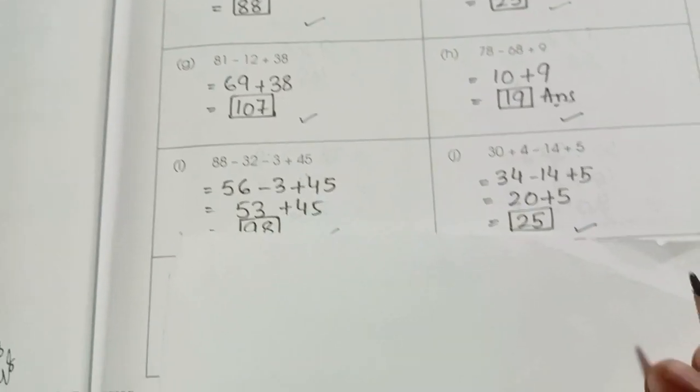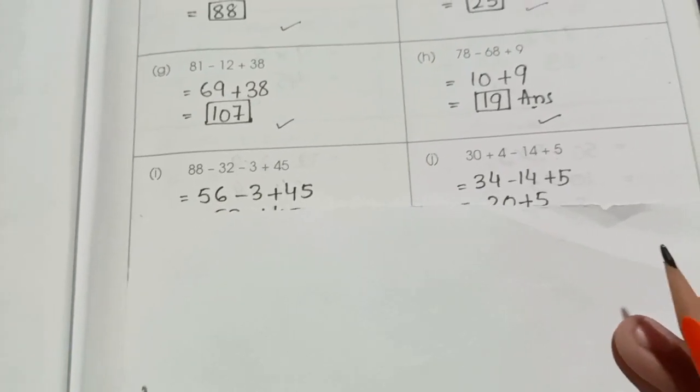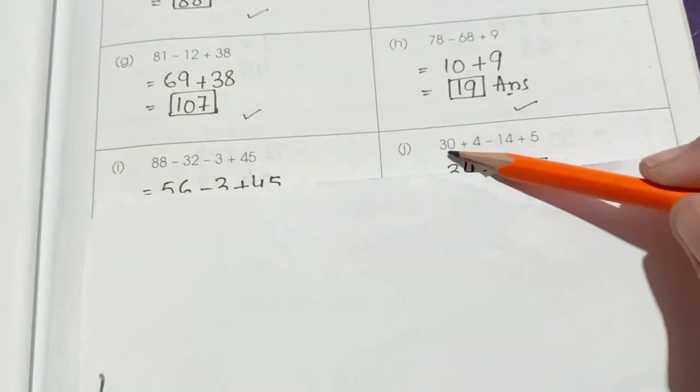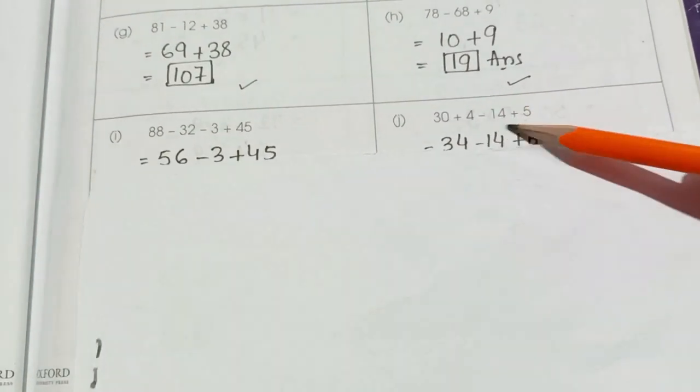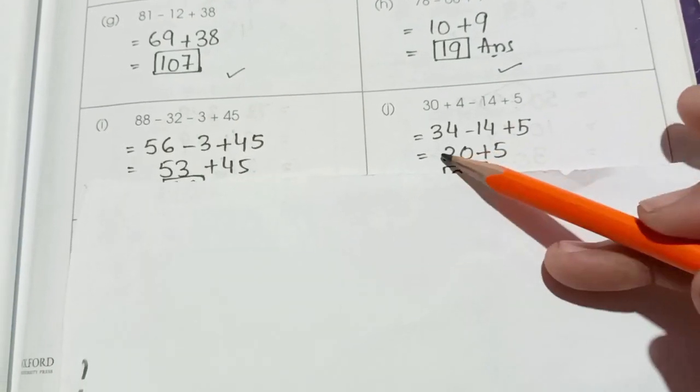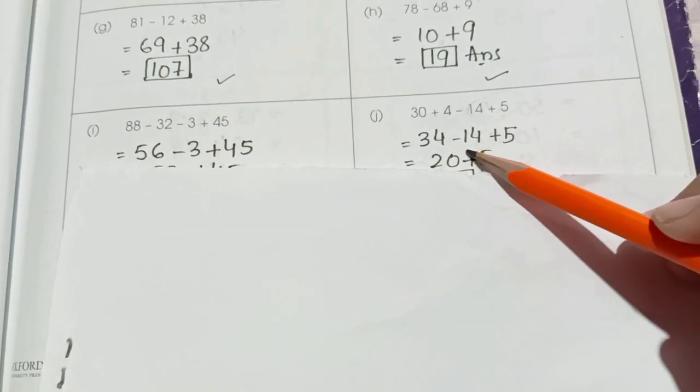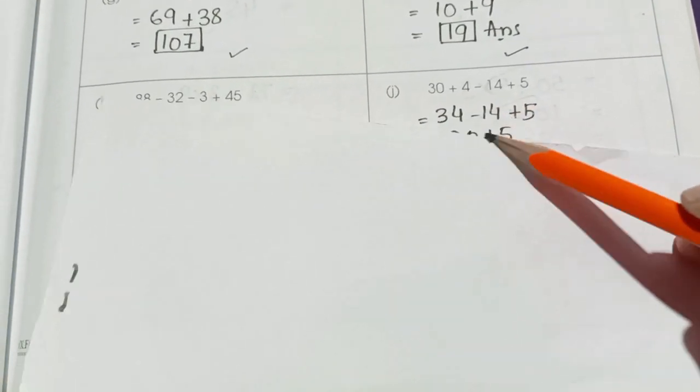If we have the 4 digit, then again we are going to solve with the same step. 30 plus 4 is 34. Then we write the remaining number. Then we are going to solve this and then the remaining number.